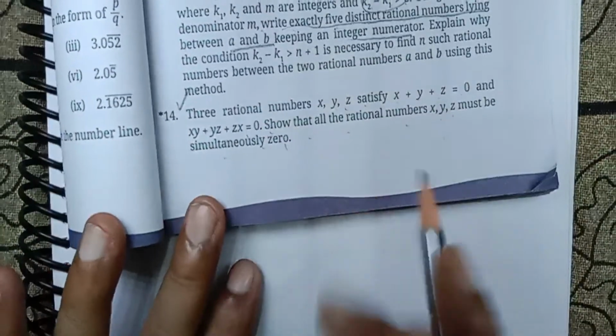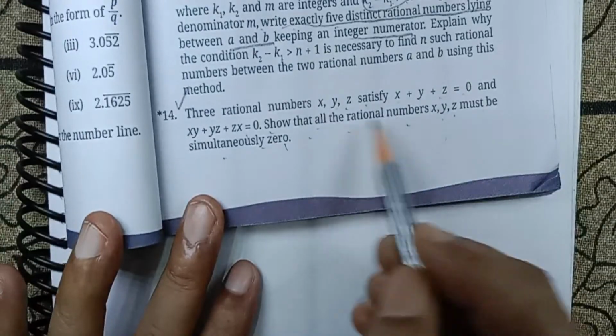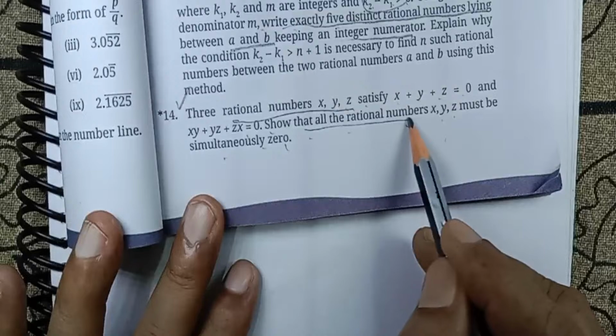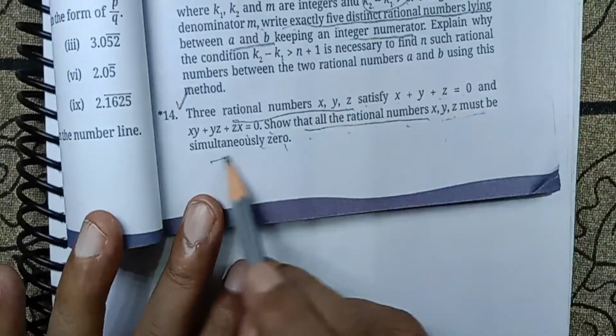Three rational numbers are given: x, y, z. All the rational numbers x, y, z must be simultaneously 0.